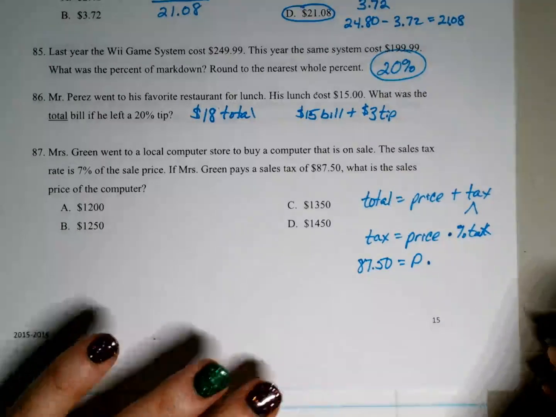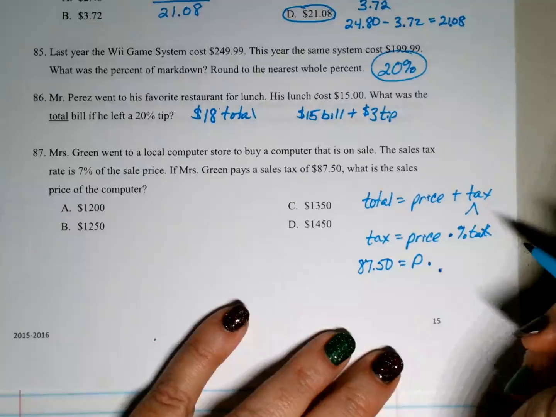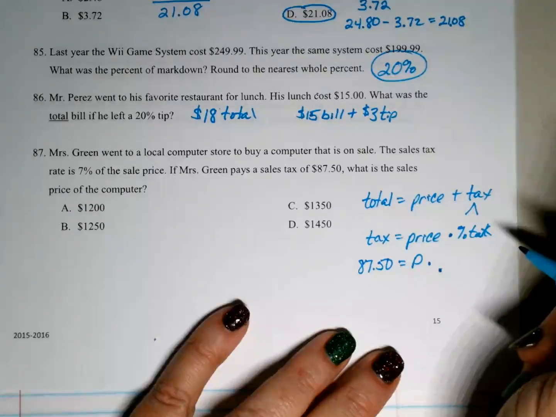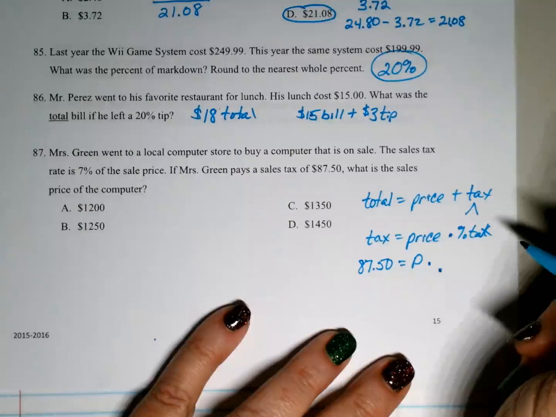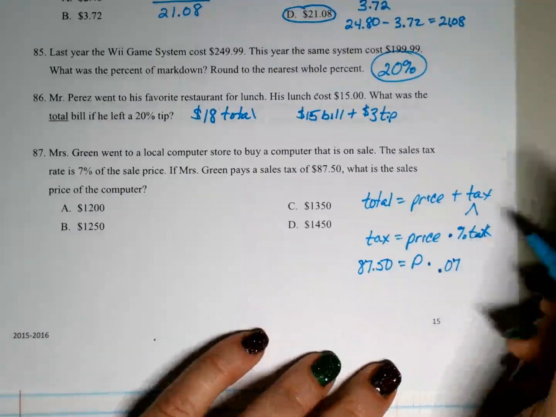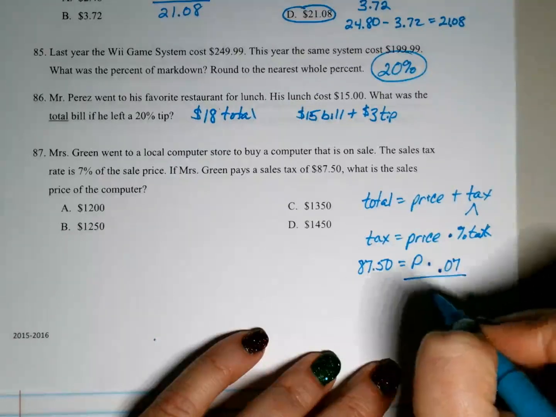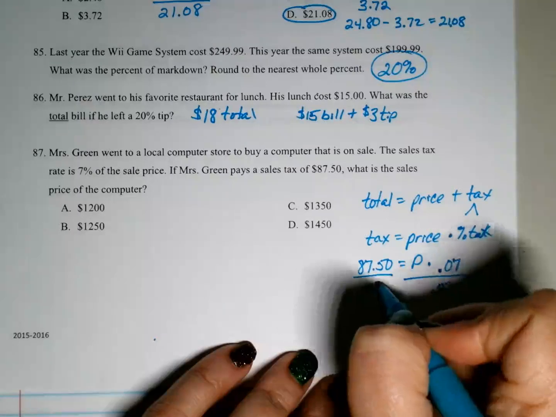How do I write 7% as a decimal? 0.7 is 70%. 0.07. Okay? So then I just divide both sides by 0.07. Divide it by 0.07.